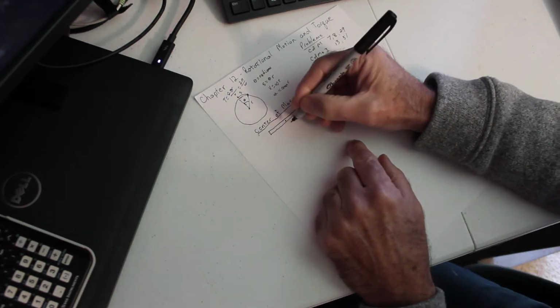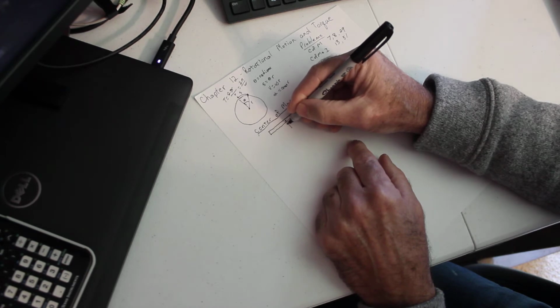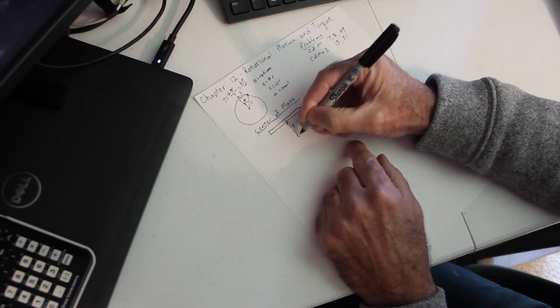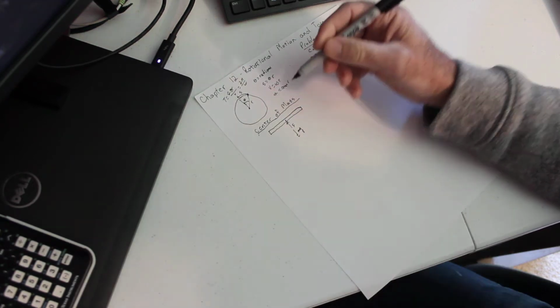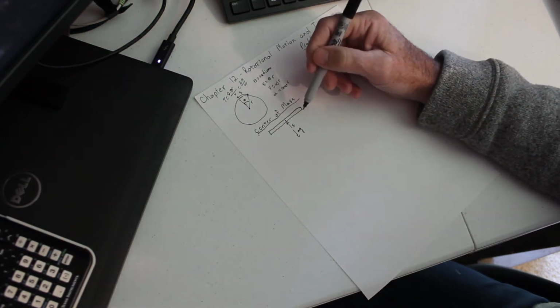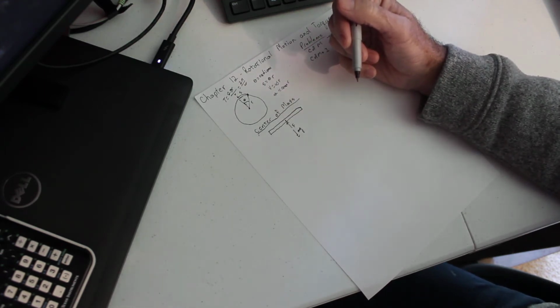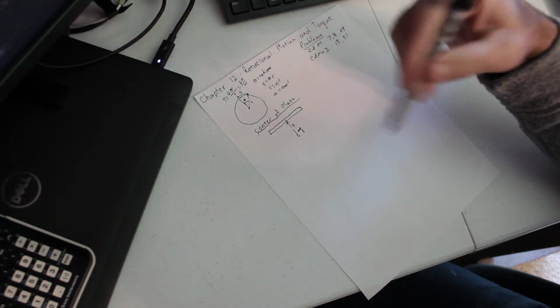What that means is if I apply a force upward right here, exactly equal to gravity going downward, then I can balance that ruler by holding it at that one point. So I can think of this in a different way.